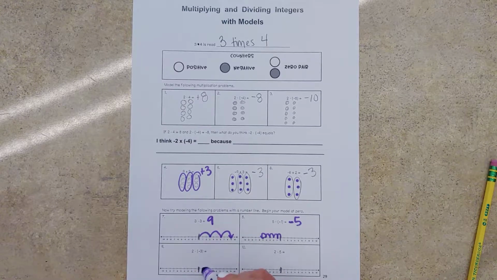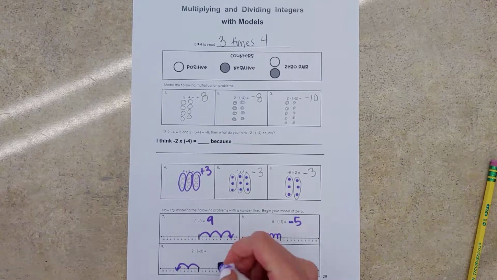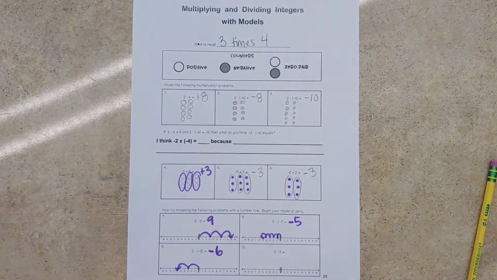2 groups of negative 3. Well, here's negative 3. There's another negative 3. So there's my 2 groups, and I end up with negative 6.